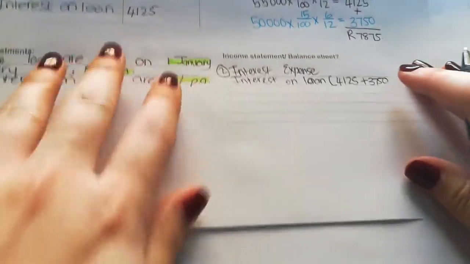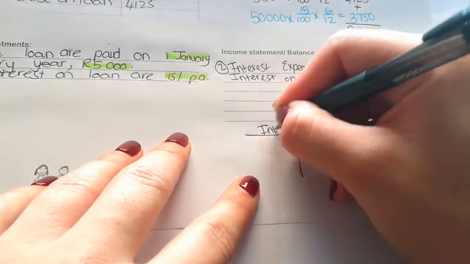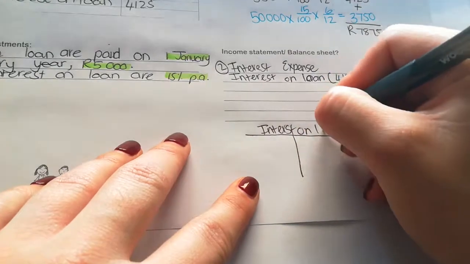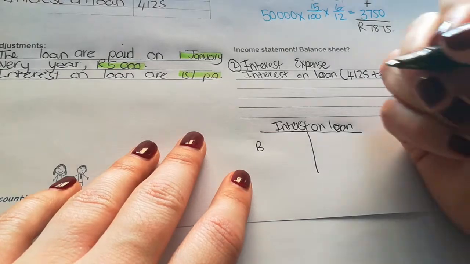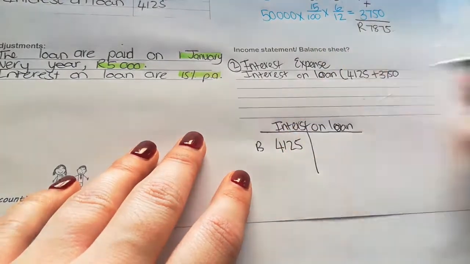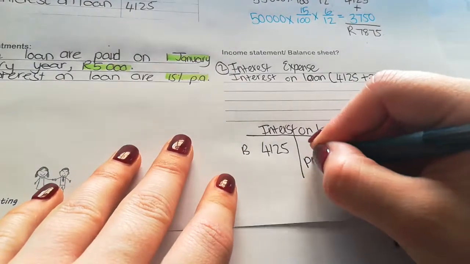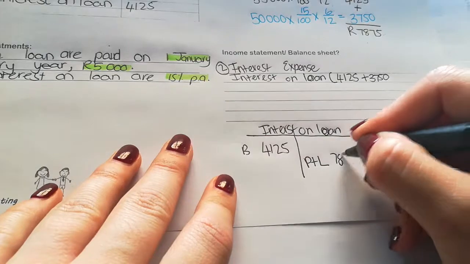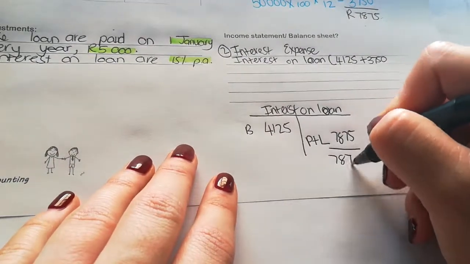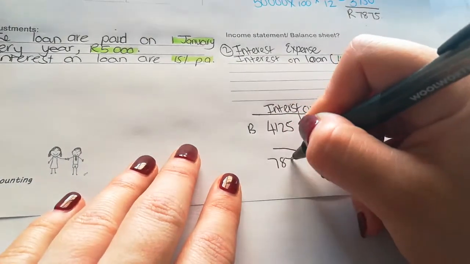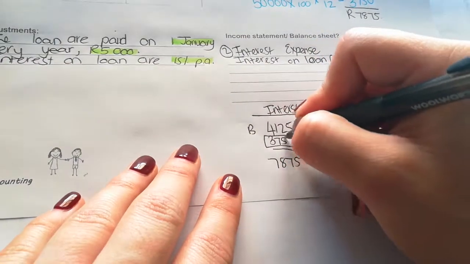Alright, so if you did not know that, then we'll go back to the T accounts. I have my interest on loan. It is an expense, so therefore the balance is on the debit side. So it's 4,125. I just calculated what my total is. So the total going to profit and loss is 7,875. Alright, so now I see that the credit side is the most, 7,875. So I need something on my debit side, and that is 3,750.